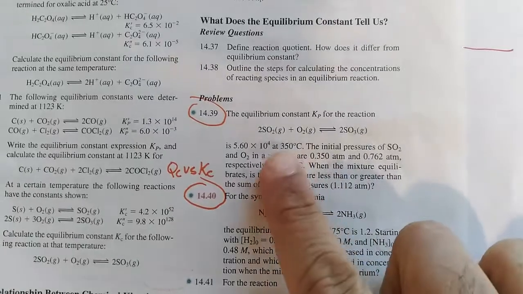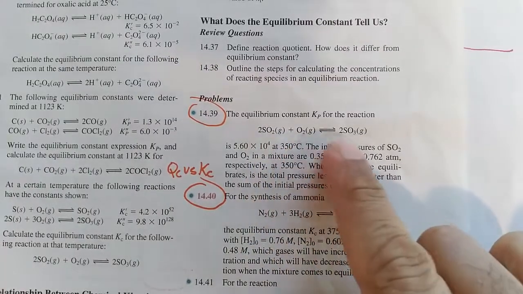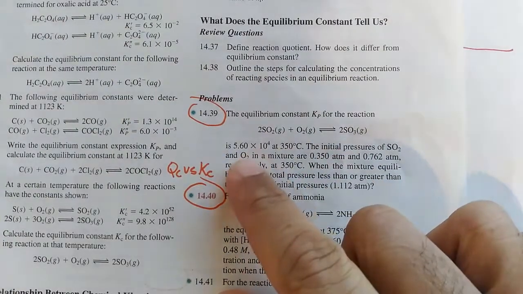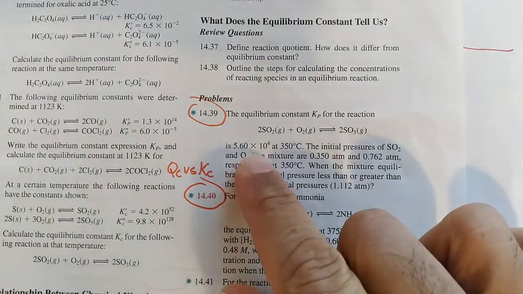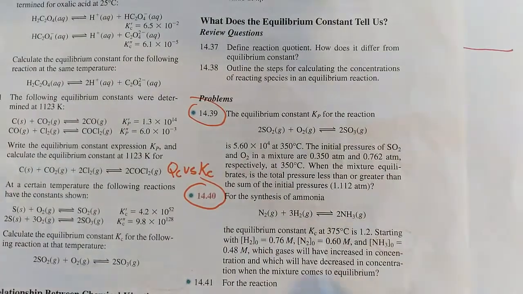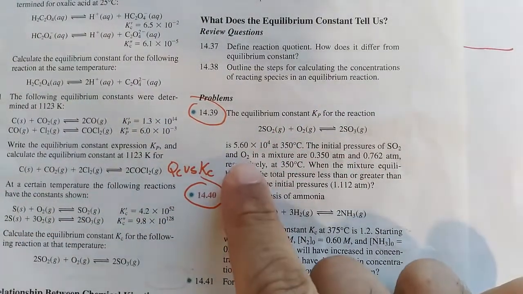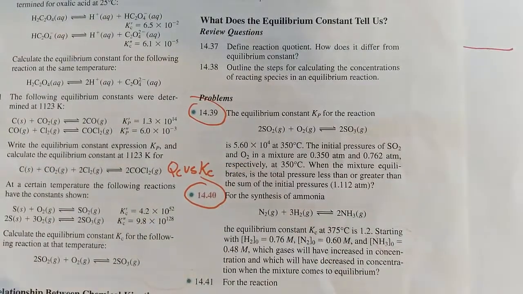So in this problem, we have 2 SO2 plus oxygen gas going to 2 molecules of SO3. The equilibrium constant is 5.60 times 10 to the 4, a very, very large number. So the equilibrium favors the product side because of this magnitude. 10 to the 4 is a very, very large number.